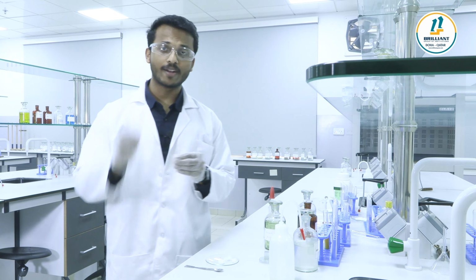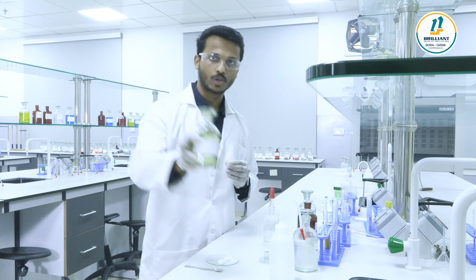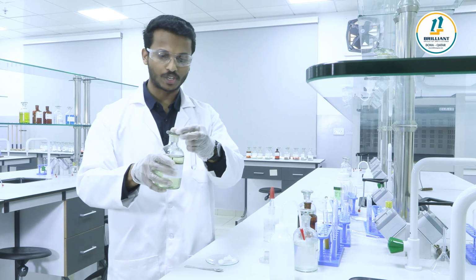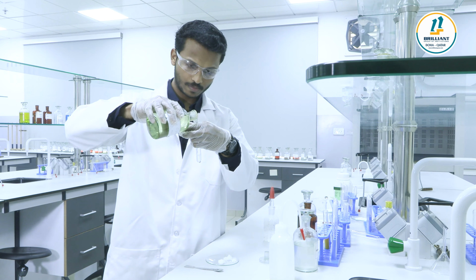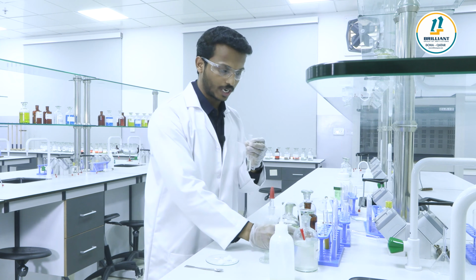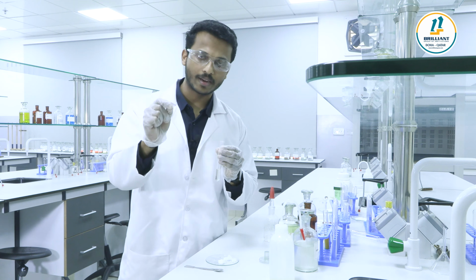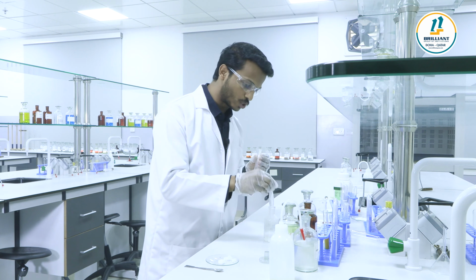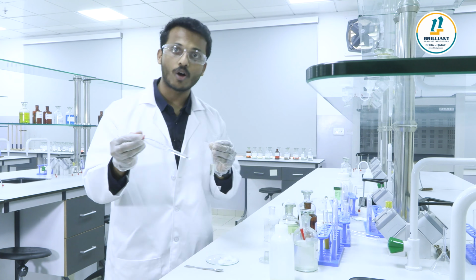To which let me add freshly prepared ferrous sulfate, a pale green colored solution. Freshly prepared ferrous sulfate solution, we have to add. Now, dear all, don't shake the test tube. Without shaking the test tube, you have to add concentrated H2SO4 through the side of the test tube. So, how to add it very carefully.